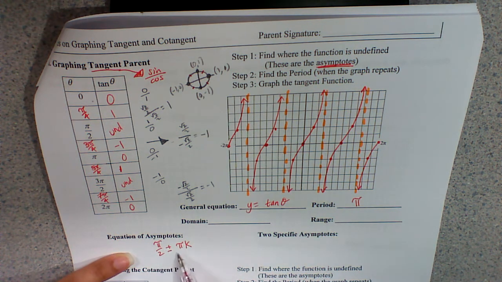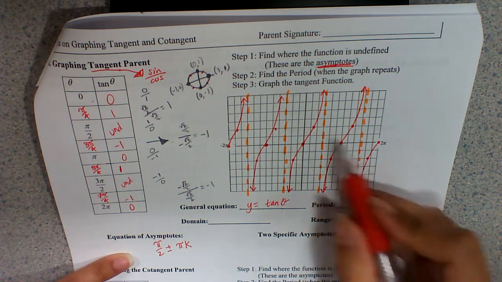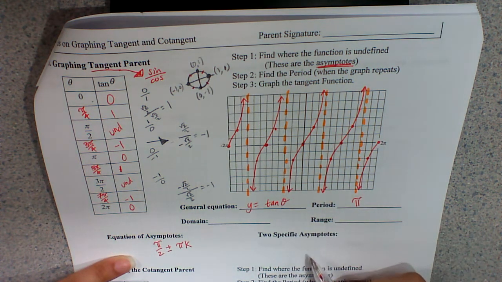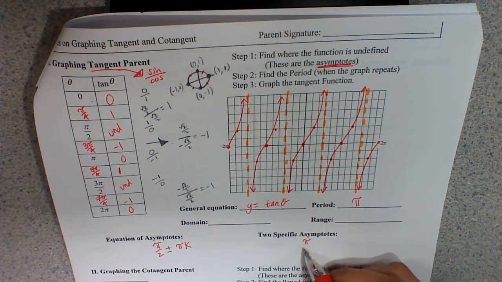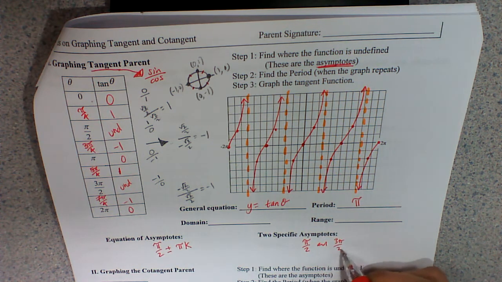So now according to that, and according to your graph, just give me any two specific asymptotes. You have a variety of options that you can choose from. I'm just going to give the first two positives. So I'm going to say pi over 2 and 3 pi over 2 are my first two that I see.